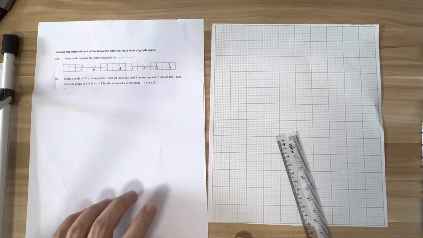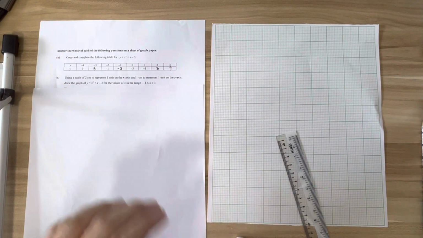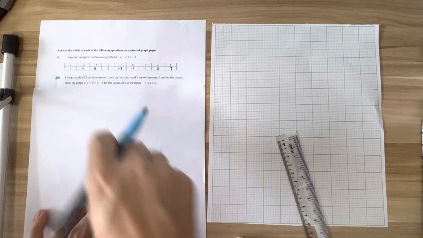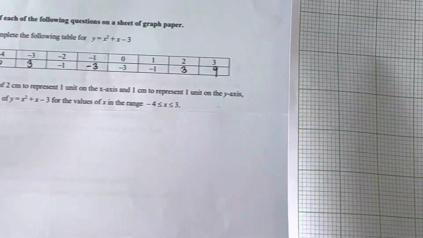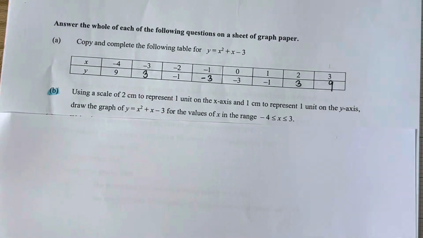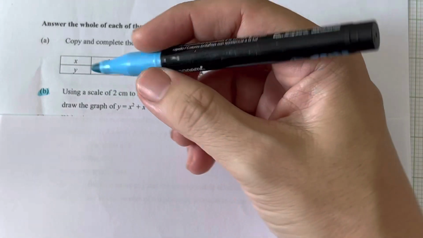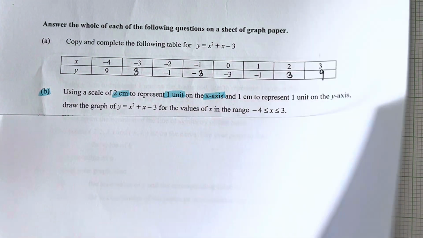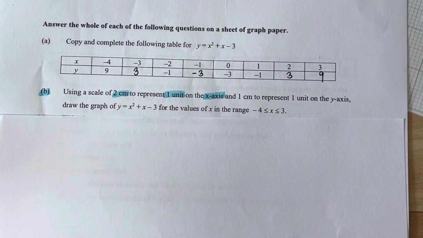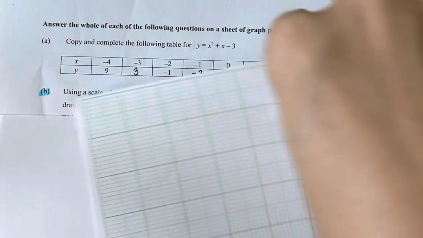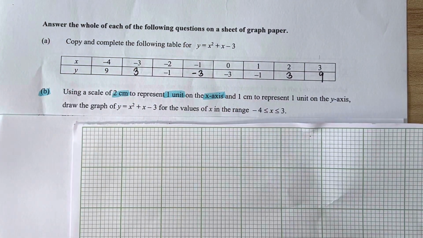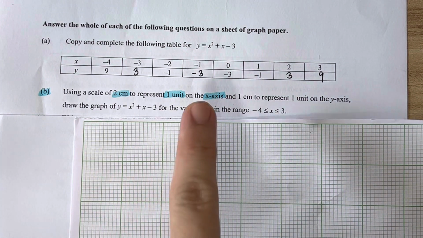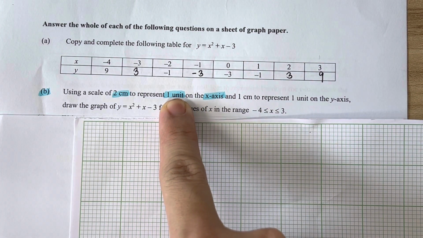Hello everyone, welcome to this part of this question where we will focus on part B of the question. And the requirement, let me zoom in at this point, would then be using a scale of 2 cm, 1 unit for x-axis, meaning on this particular graph paper, every 2 cm, which is the big box, is increased or decreased by 1 unit.